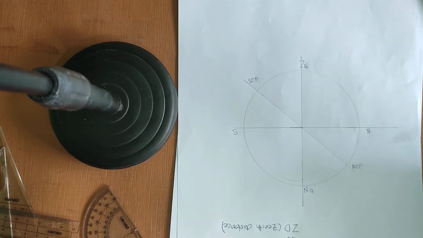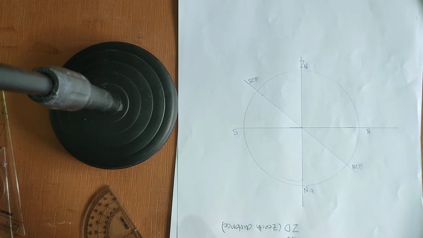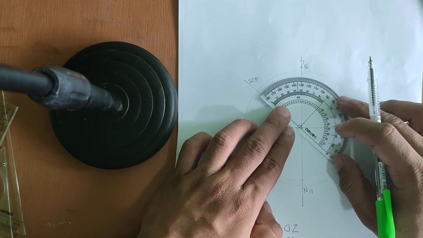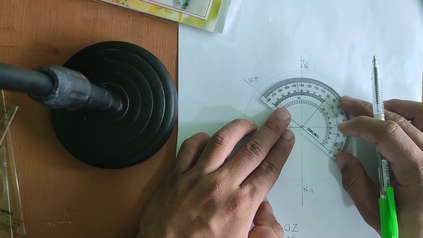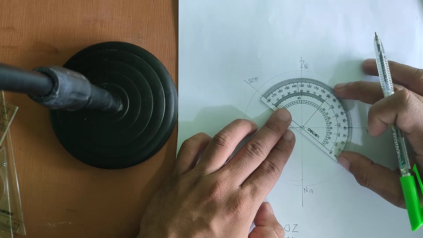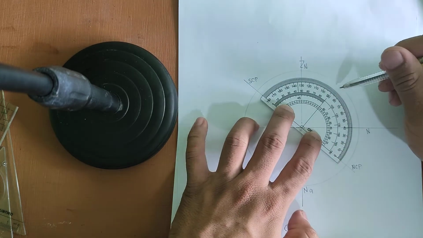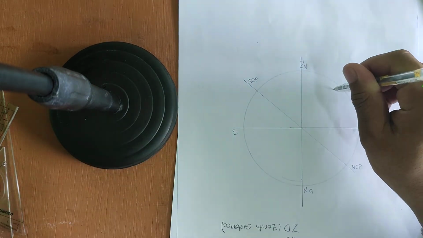depressed pole. Next, after drawing my axis, I will make a 90 degrees to that line. Oh, sorry for that. Degrees.